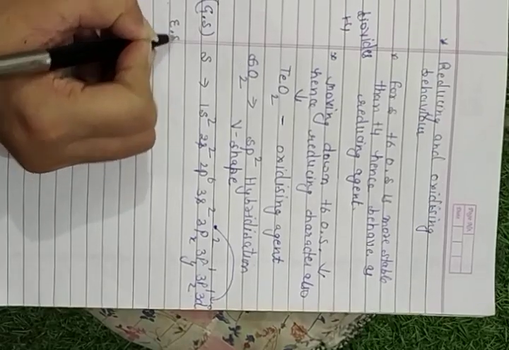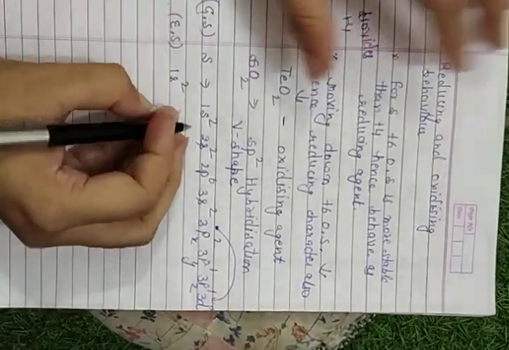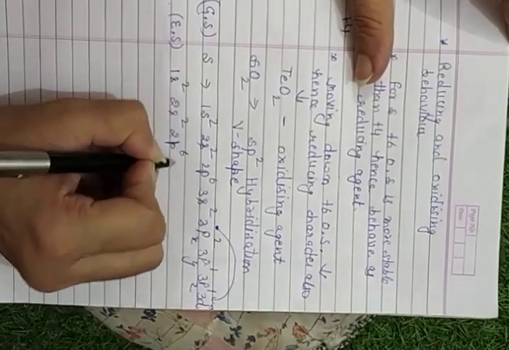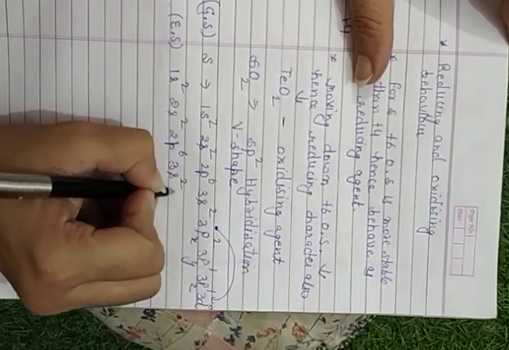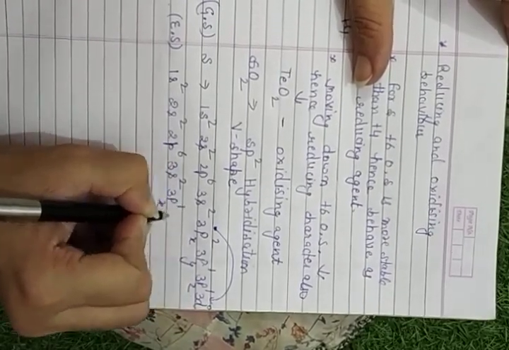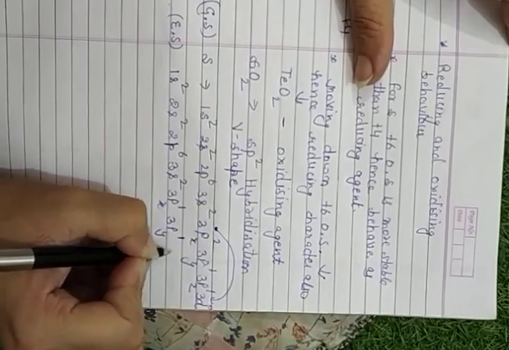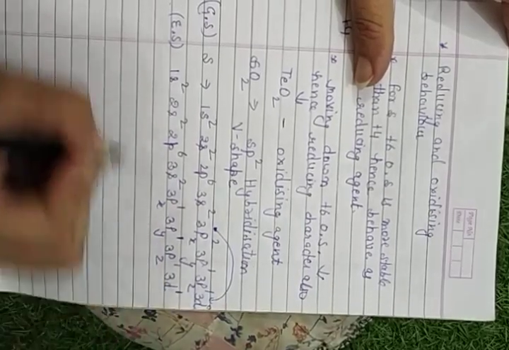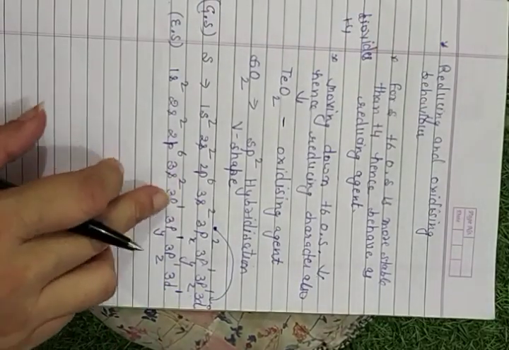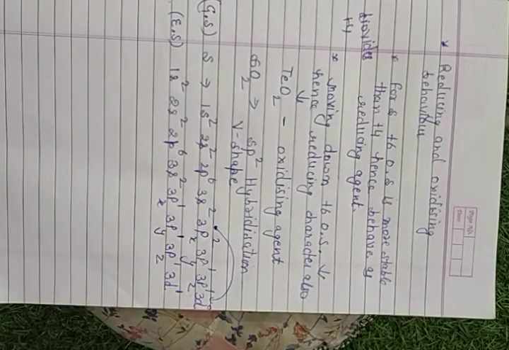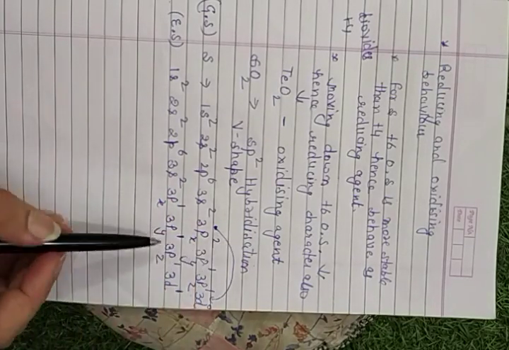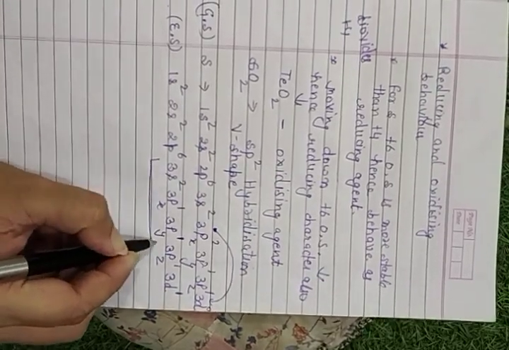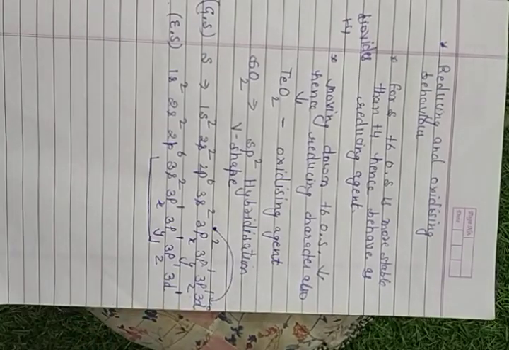Hence in the excited state the electronic configuration of sulfur is 1s2, 2s2, 2p6, 3s2, 3px1, 3py1, 3pz1 and 3d1. So here it has 4 half-filled orbitals, in which only 2 half-filled participate in hybridization, leaving behind 2 unhybridized orbitals.